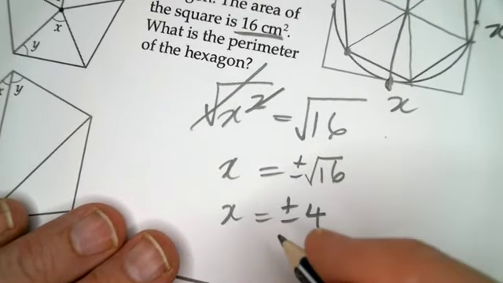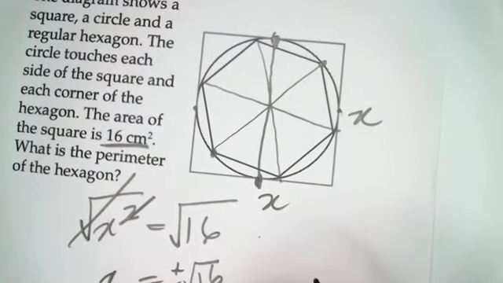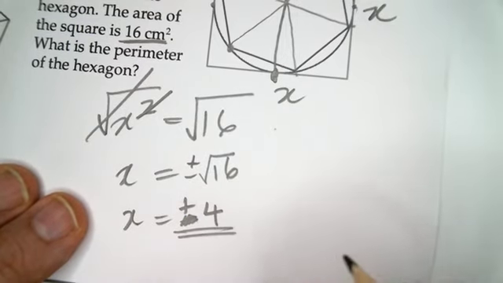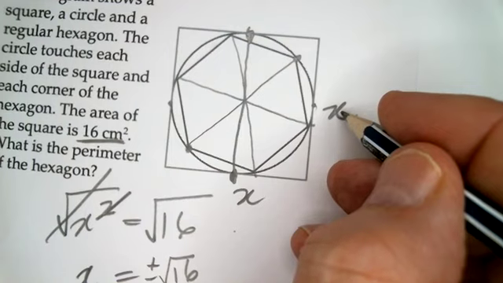But of course it can't be negative 4 because it's a distance. You can have a negative direction, but you can't have a negative distance, so the answer must be plus 4 only. So there it is, it's plus 4. So each of these sides must be 4.